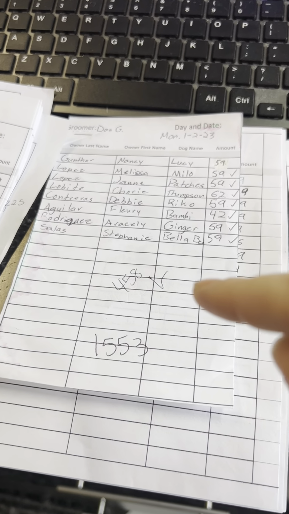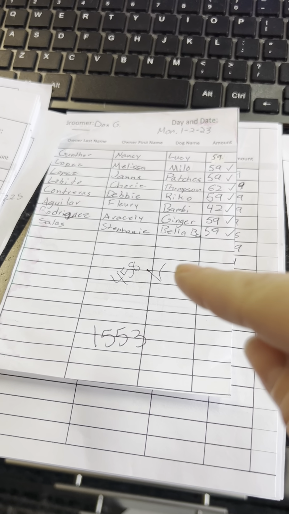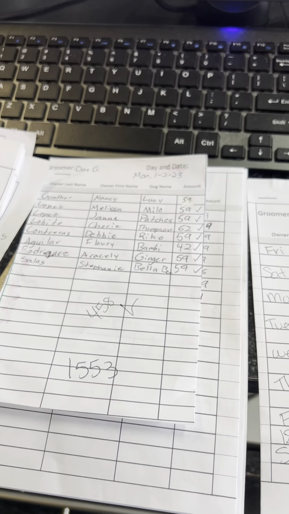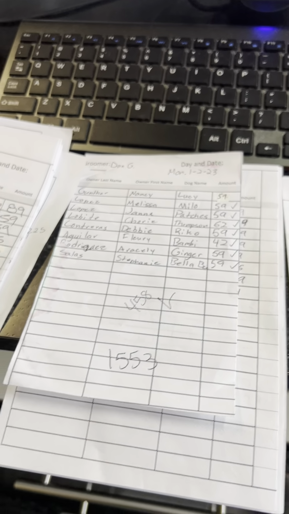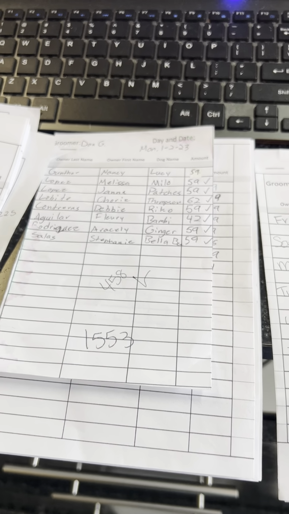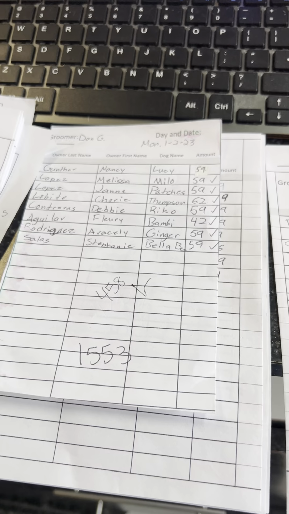So as long as the check mark tells me that this total, regardless of whether or not it's exactly a match to the computer, all of these totals together for that day match the total for the computer, regardless of the fact that there was a clerical error on the groomer.